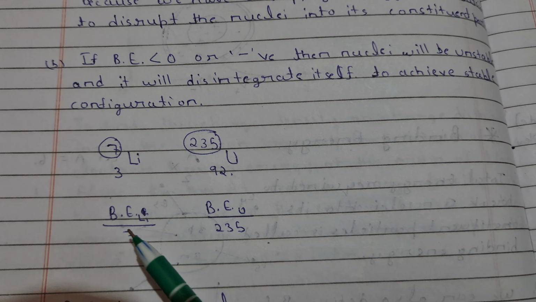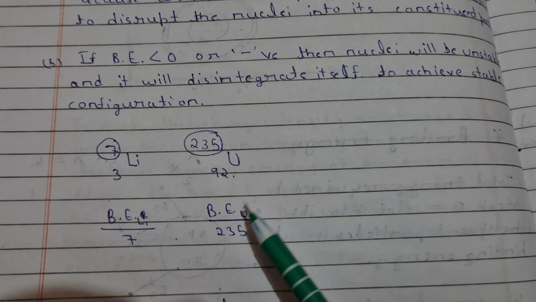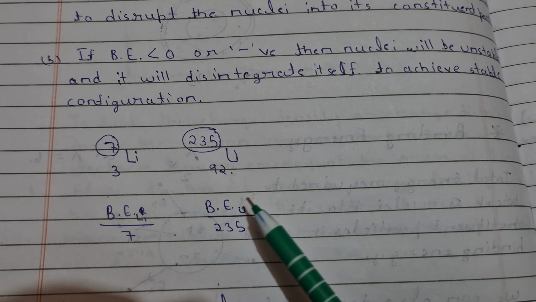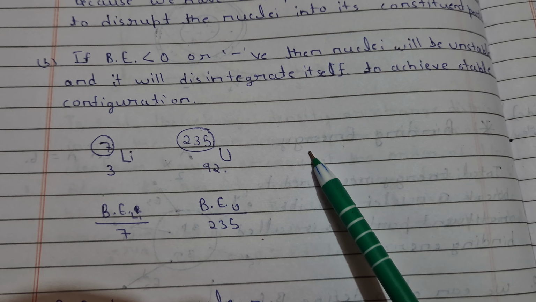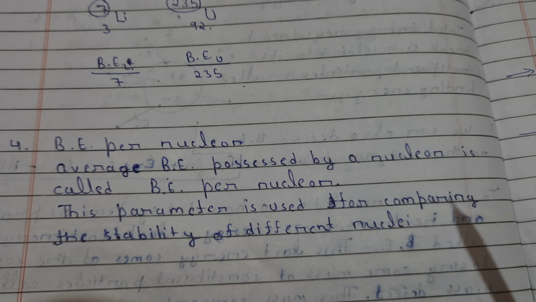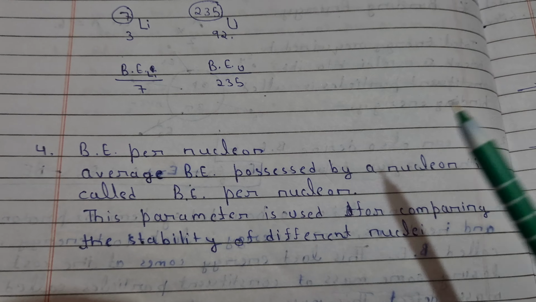So for lithium, it will be the binding energy divided by 7, and for uranium, the binding energy divided by 235. So it will give you the average binding energy for one nucleon inside the nucleus. Now we can compare that with the other atoms also. So that's how this new parameter is defined, that is binding energy per nucleon.